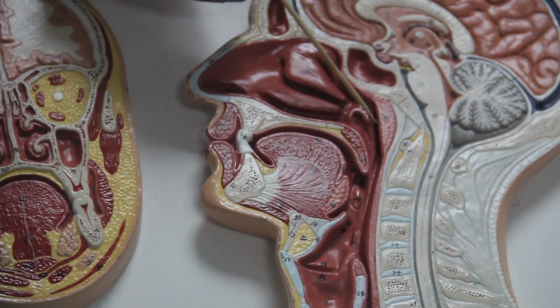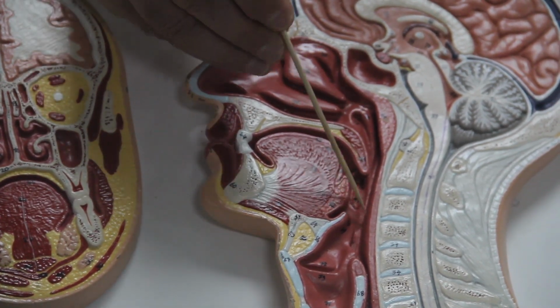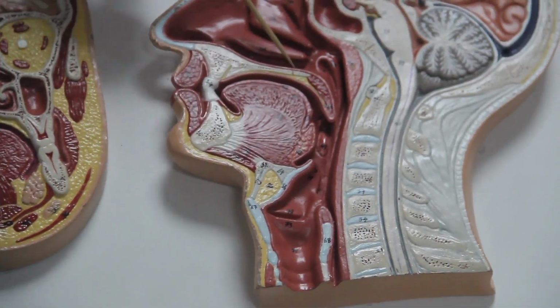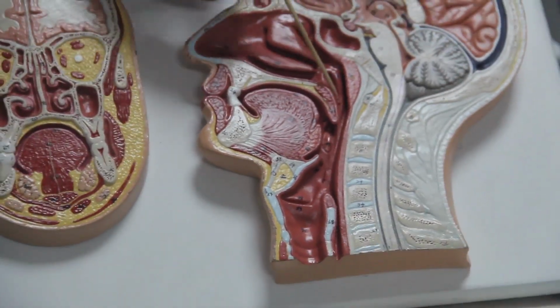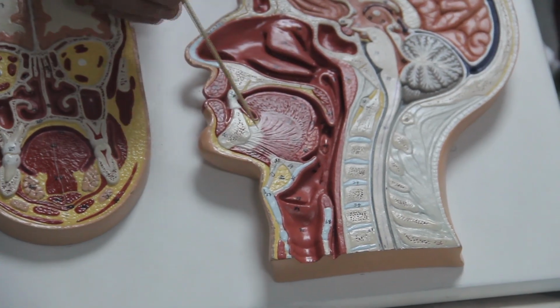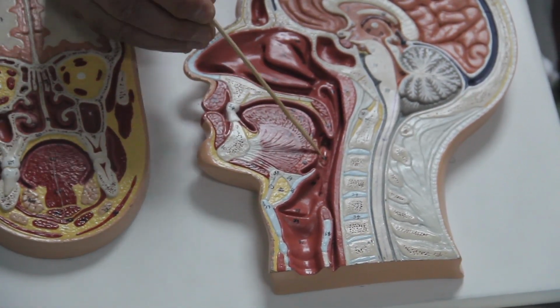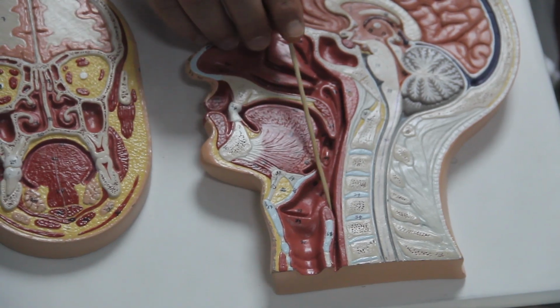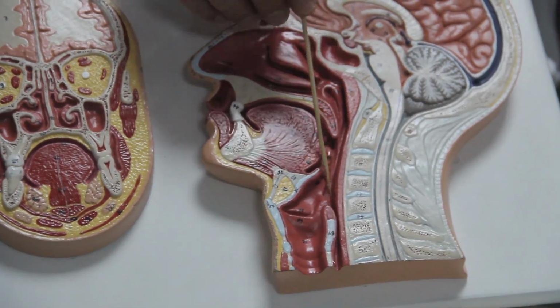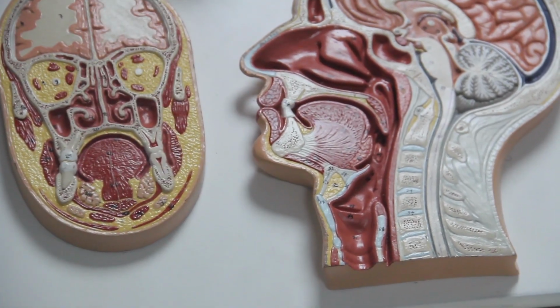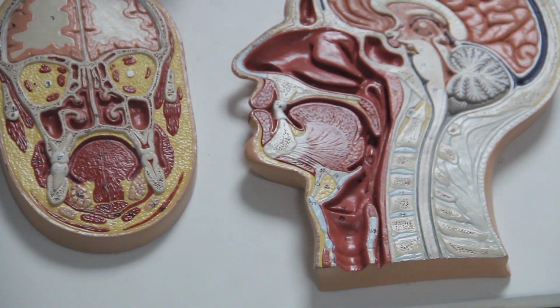Behind the mouth is the oropharynx, behind the larynx is the laryngopharynx, and therefore the air goes through the larynx. But if you eat, a food particle goes backwards to the esophagus during swallowing. So the pharynx carries both air and food particles.